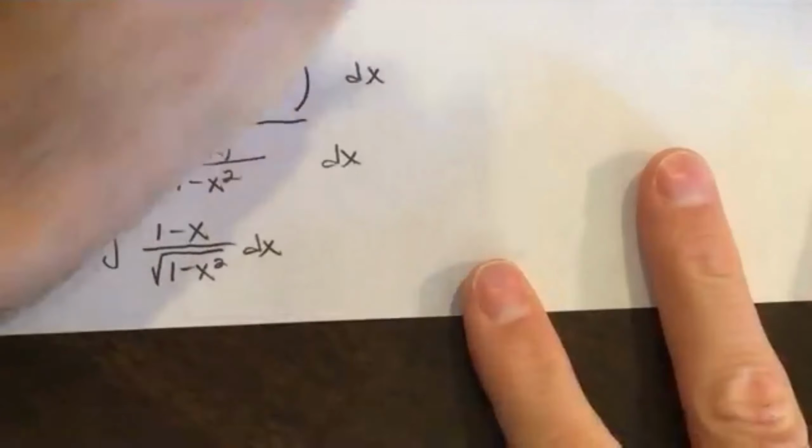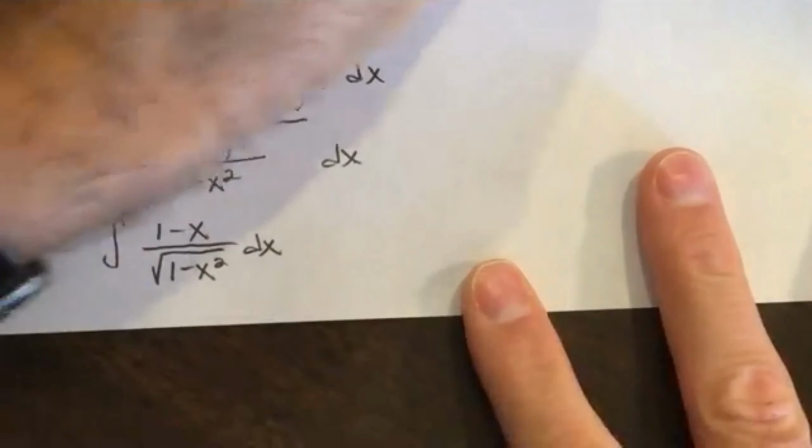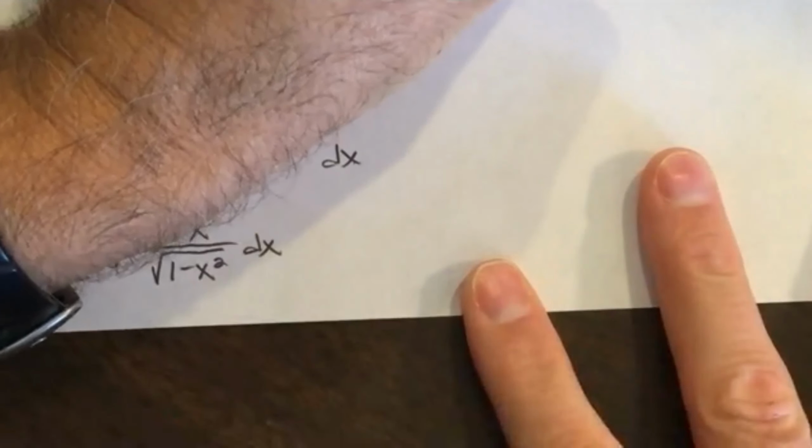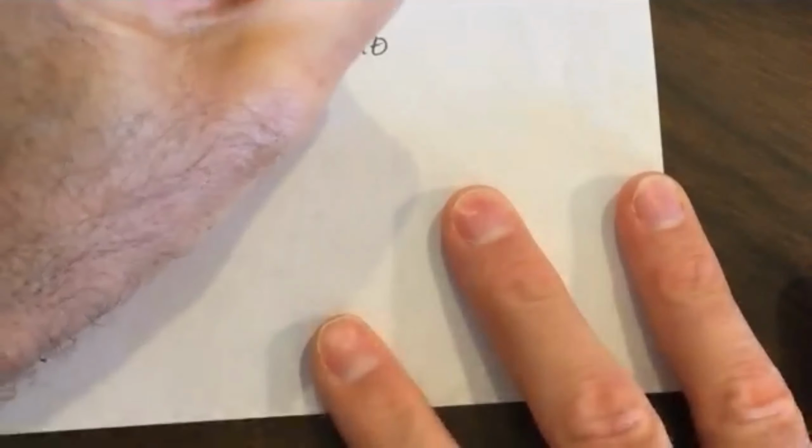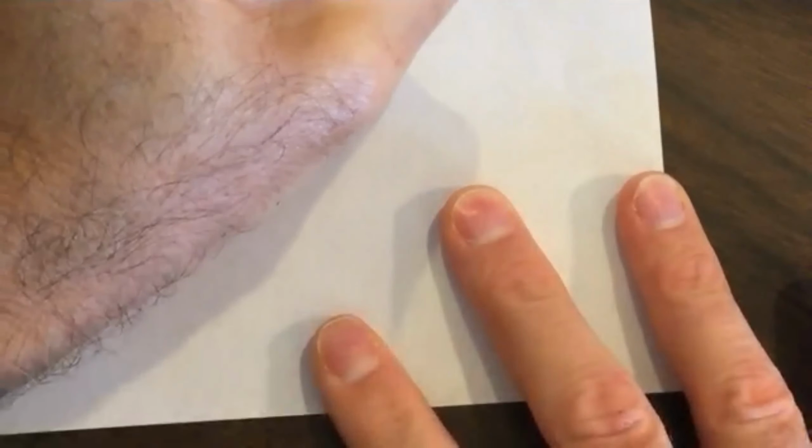Okay, so here's what I'm saying. Let x be sine theta. I'll rewrite it for you in a second here. Dx is what? The derivative of sine is cosine theta d theta.